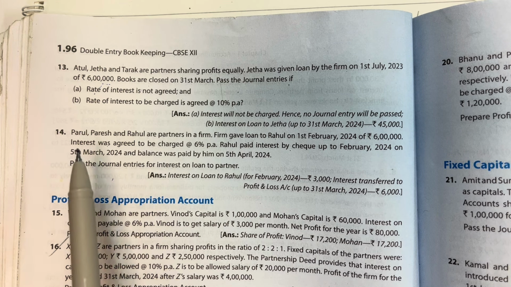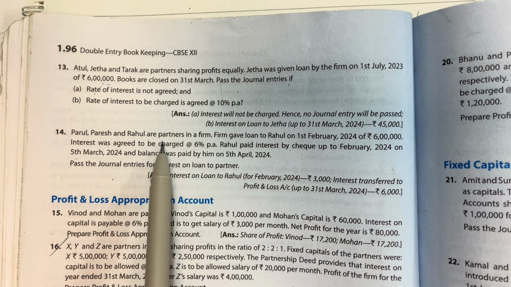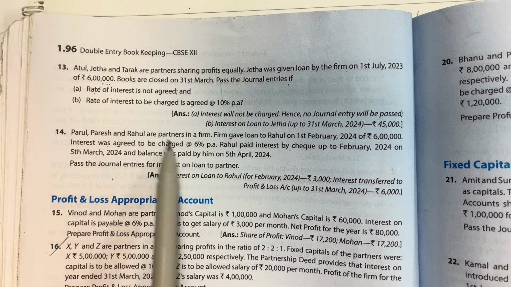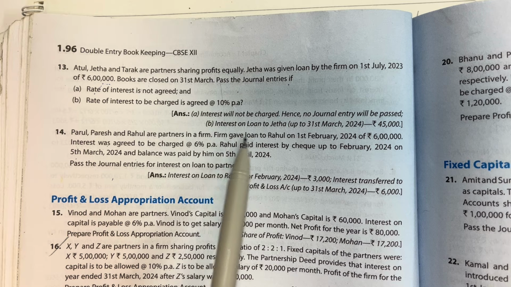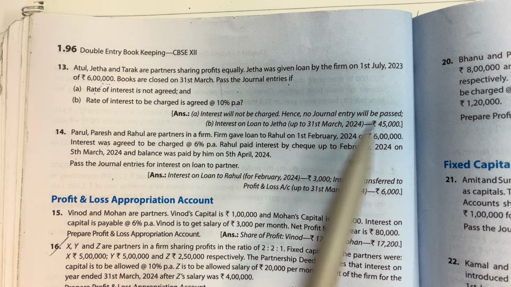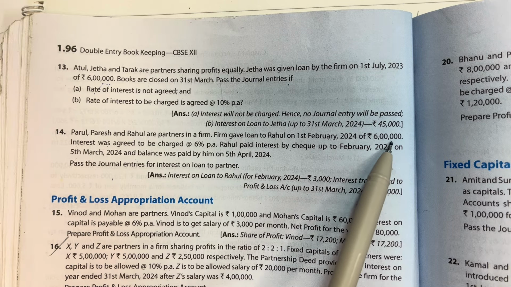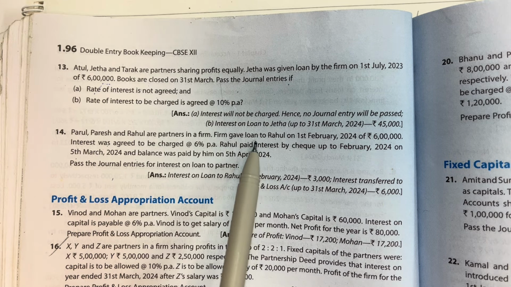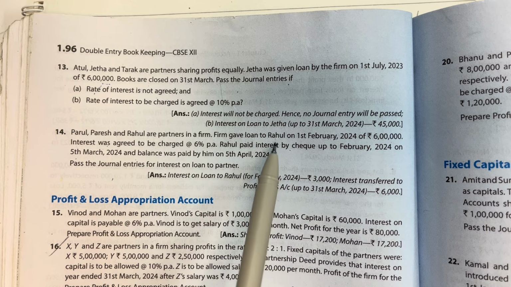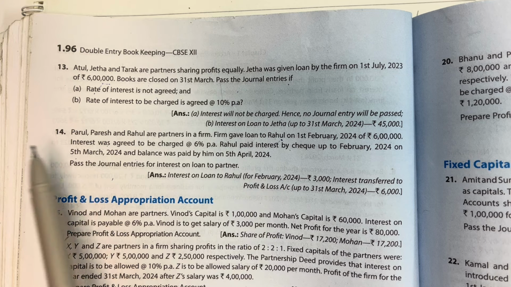Next sum. Parul, Paresh and Rahul are partners in a firm. Now there are three partners in a firm. The firm gave a loan to Rahul on 1st February of rupees 6 lakhs. So now the firm has given a loan to Rahul. Rahul is not obliged to pay interest on the loan to the firm unless there is an agreement or a partnership deed. Okay.